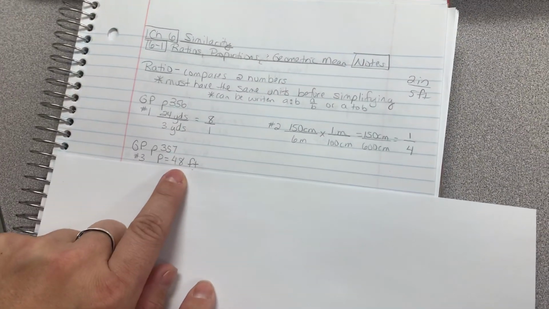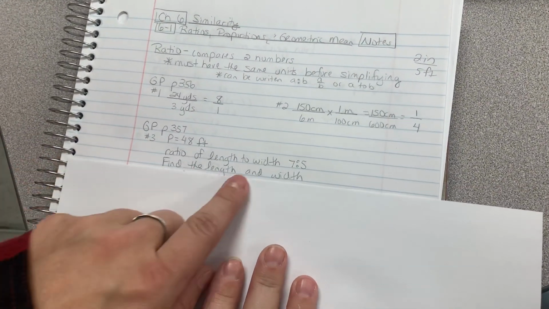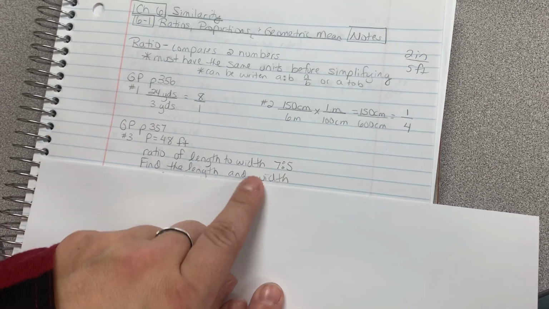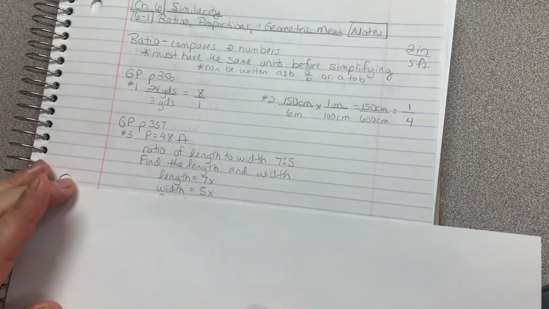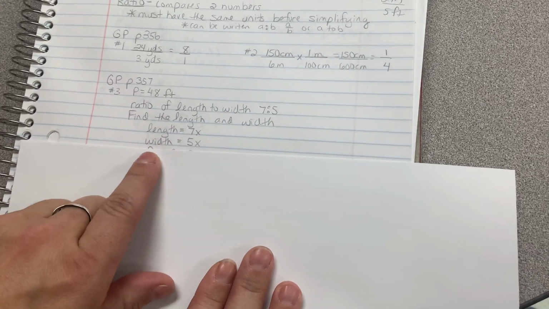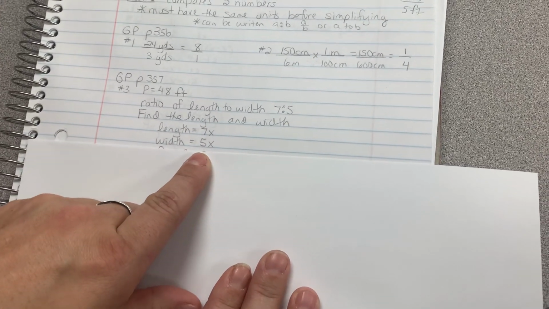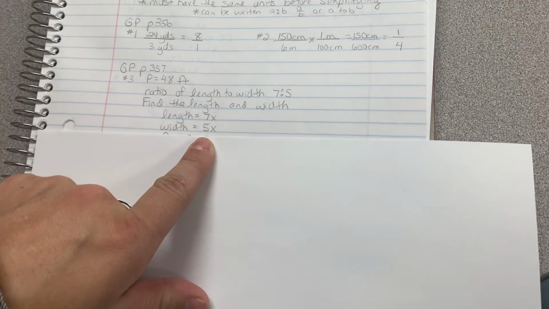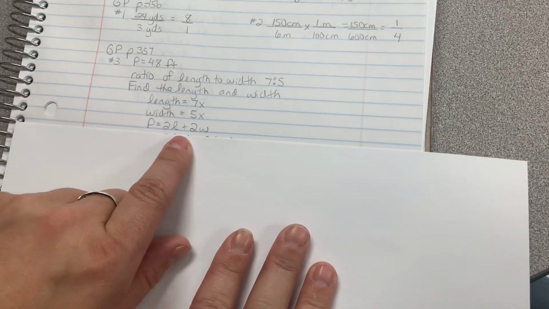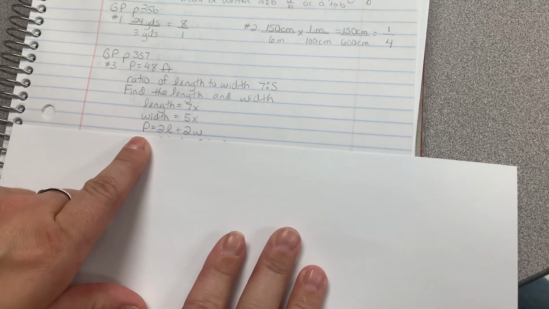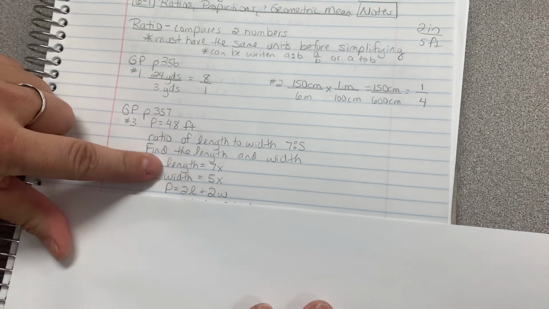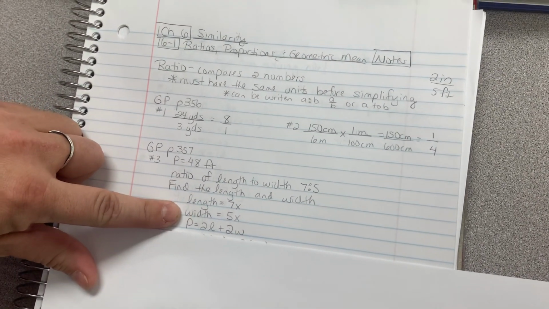The perimeter is 48 feet. The ratio of the length to the width is 7 to 5. So that means the length has a ratio of 7, the width is 5. The first thing I'm going to do is set up my variables. The length is 7x, the width is 5x. That x represents what we're going to multiply by to make them have a relationship, basically. The next thing I'm going to do is look at my perimeter formula. This should look very familiar to you. Perimeter equals 2 times the length plus 2 times the width. If you look above, we have the length and the width already spelled out for us.